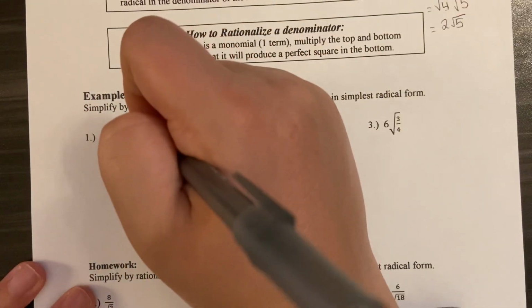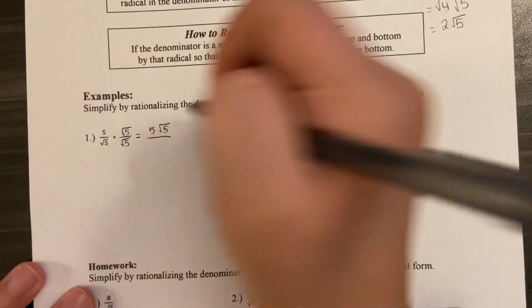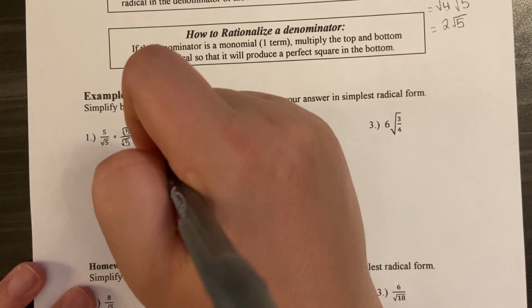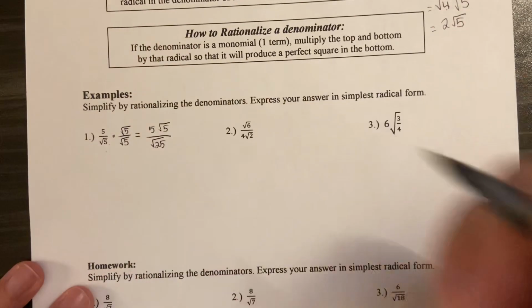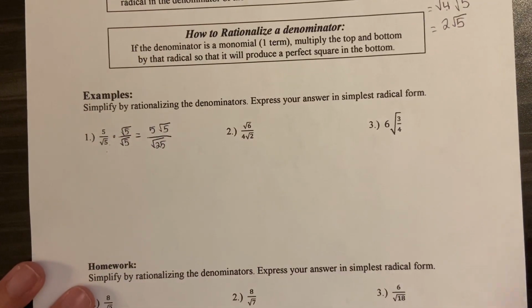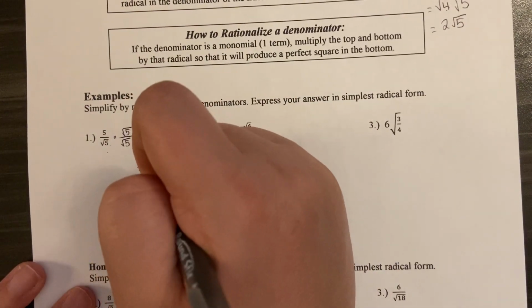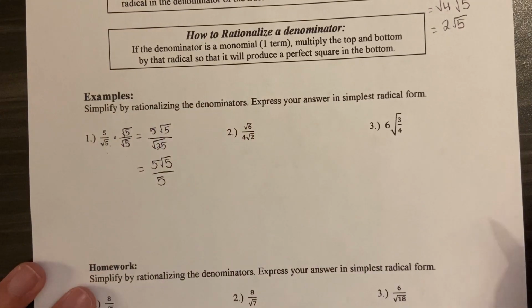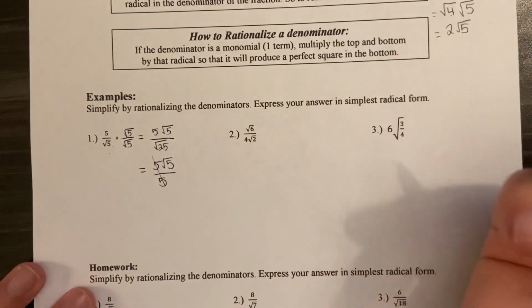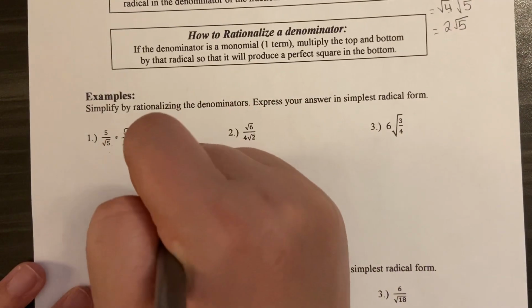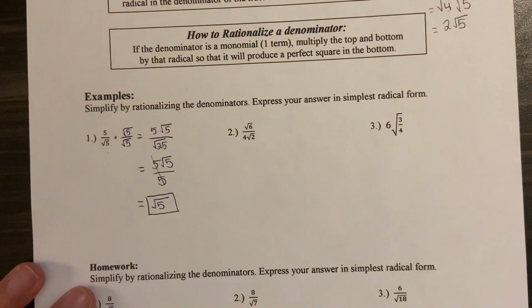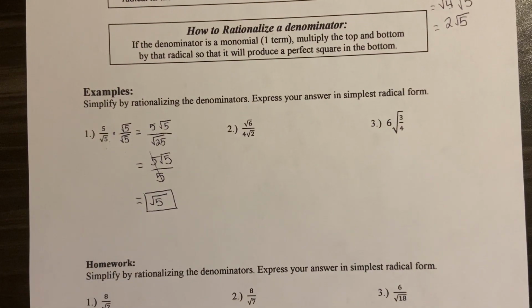That's going to give you 5 radical 5 all over radical 5 times radical 5, which gives you radical 25. If I simplify the bottom now, I have 5 radical 5 over 5. And then these 5s cancel each other out to be 1. So your final answer for that first example ends up just being radical 5.